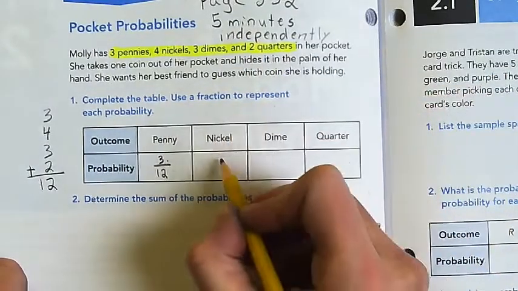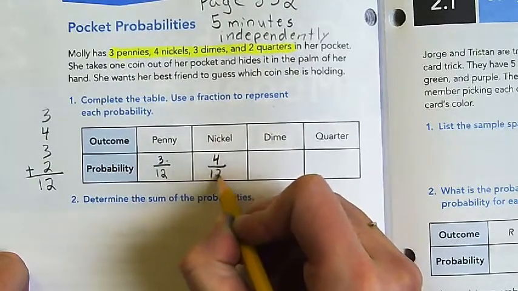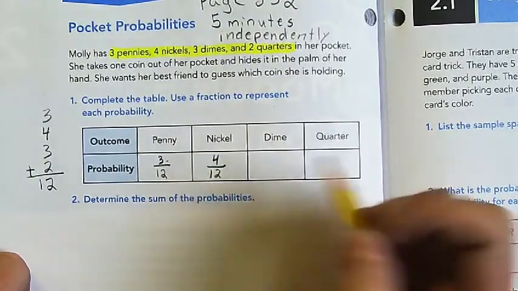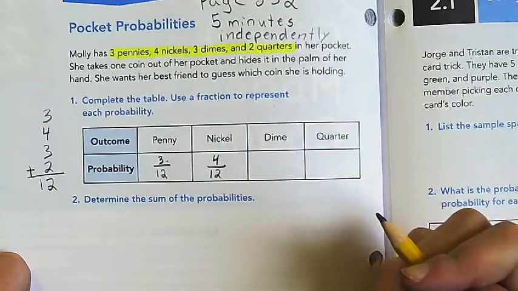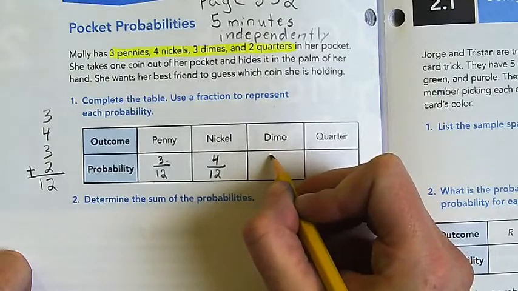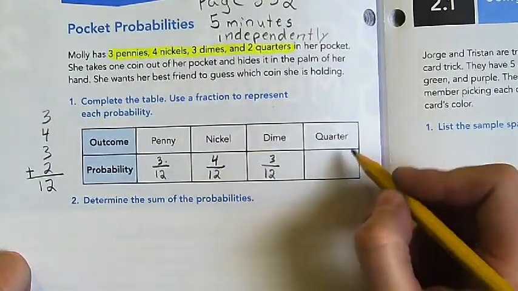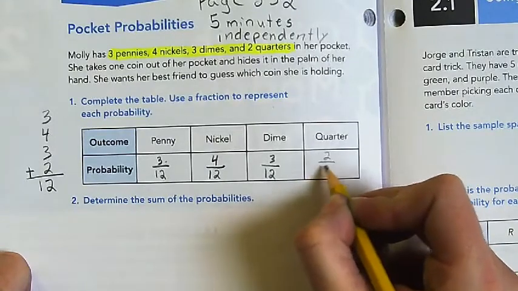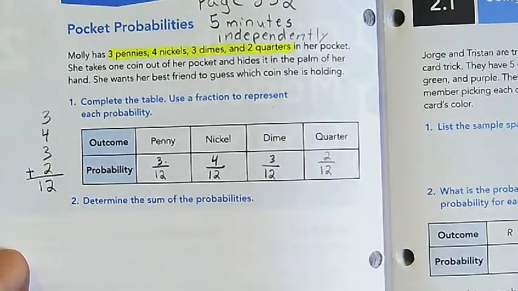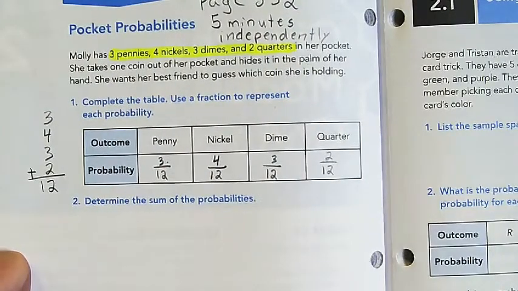What's the probability of getting a nickel? 4 out of 12. 4/12. 4 out of 12, because there's 4 nickels out of 12 total. Dime? 3 out of 12. Great. Quarter? 2 out of 12. Nothing new. All we did was take what we learned from lesson 1 and organize it into a table.